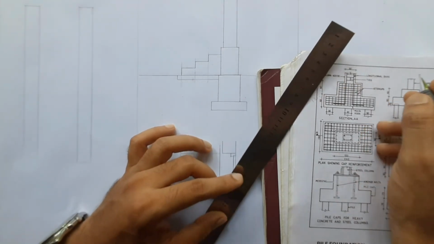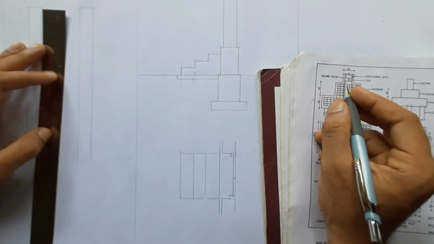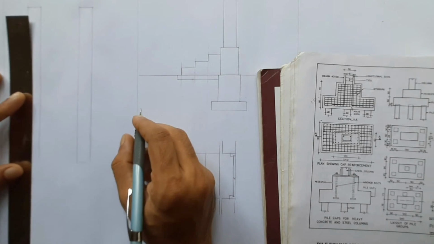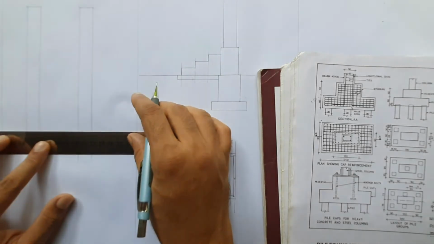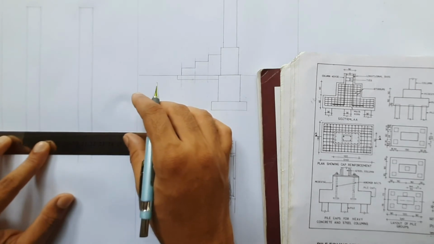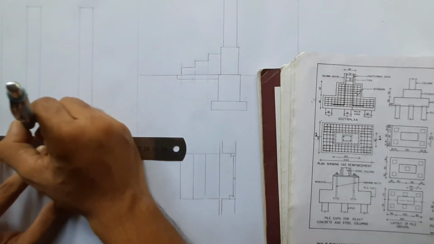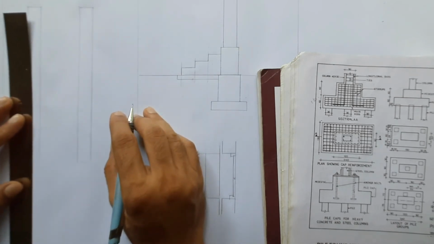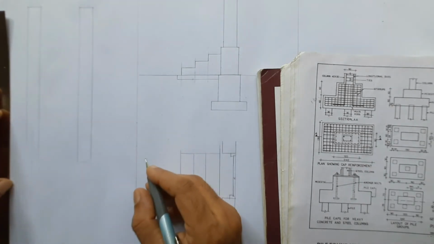So here simply you can provide. Now simply you should find the midpoint. Here it will be somewhere here. So you can draw a line like this.